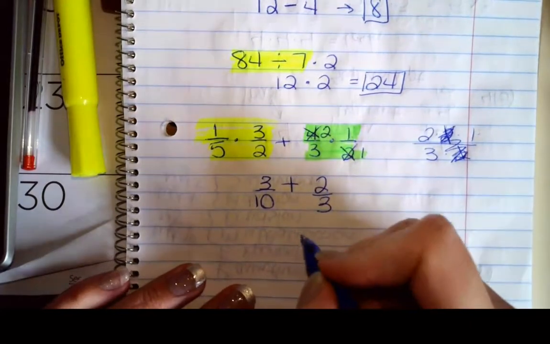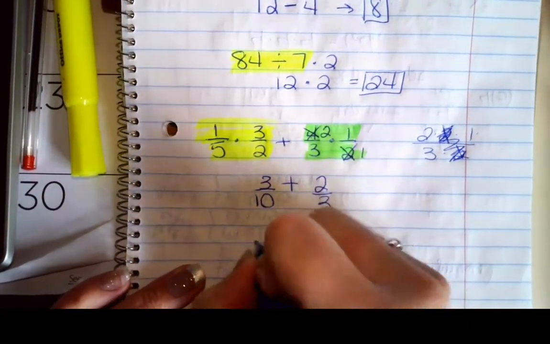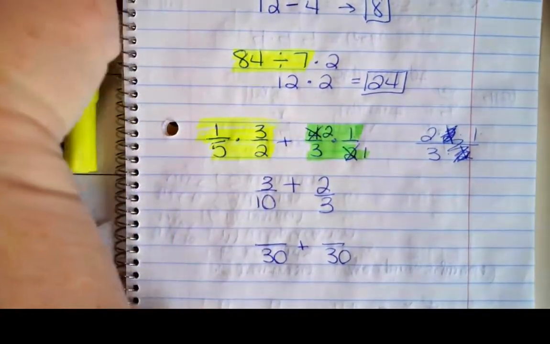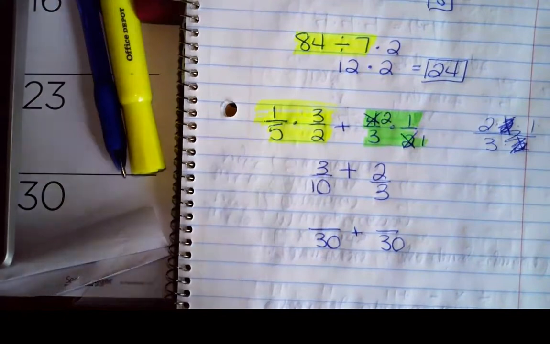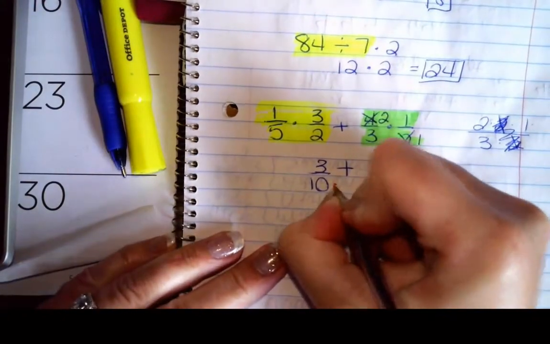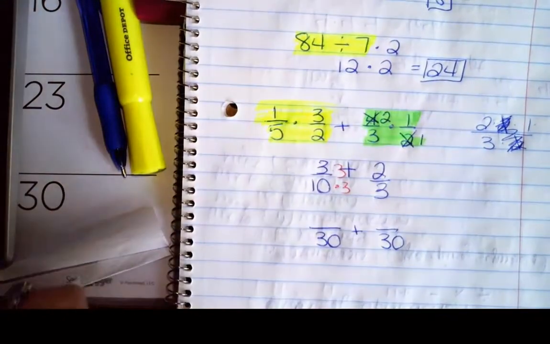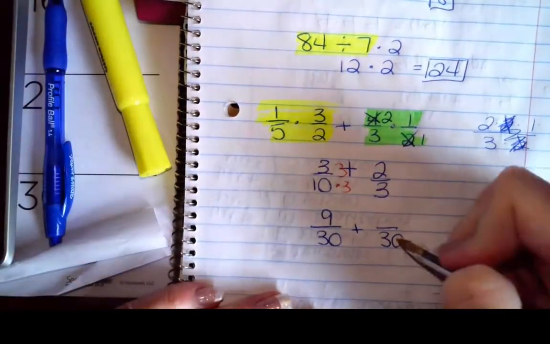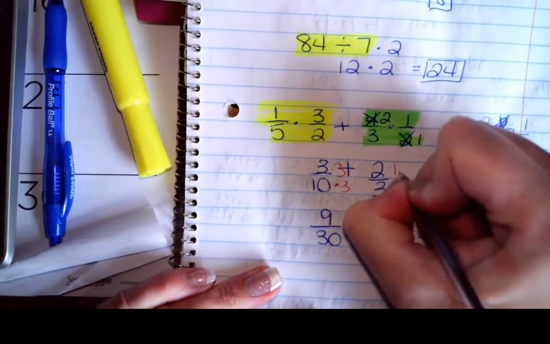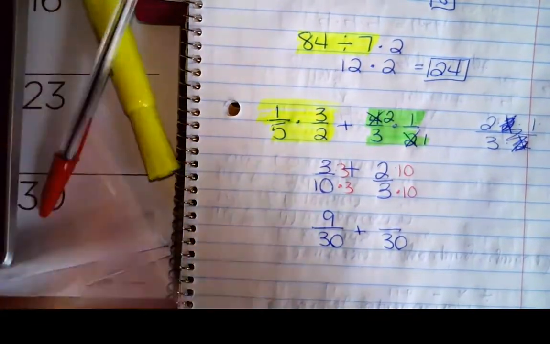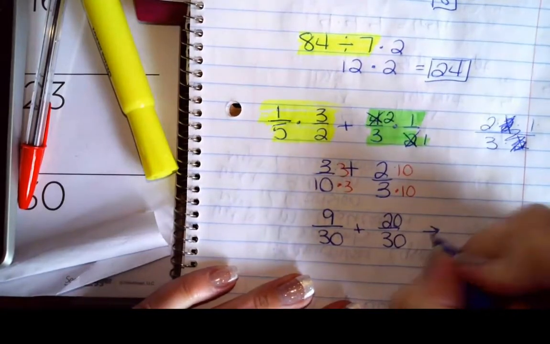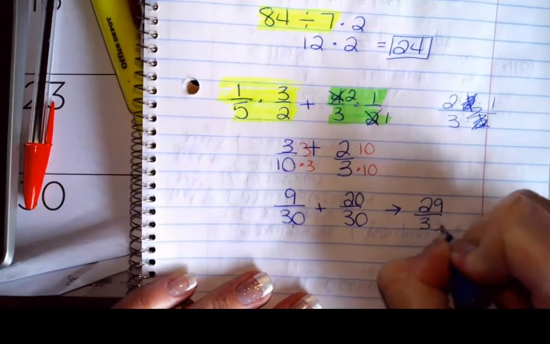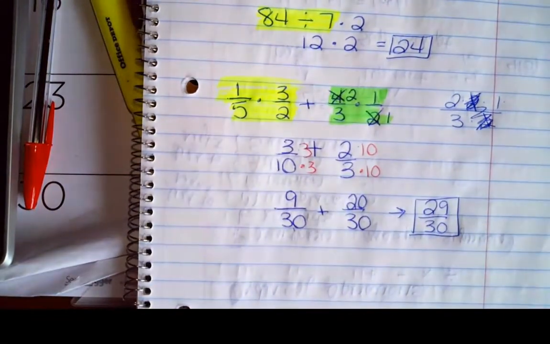I need a common denominator, and my common denominator is going to be 30. So he needs to be a 30, and he needs to be a 30. So how do I change from a 10 to a 30? I multiply top and bottom by 3, which gives me a 9. How do I change from a 3 to a 30? I multiply top and bottom by 10. So that gives me a 20. And now 9 thirtieths plus 20 thirtieths gives me 29 thirtieths. Okay?